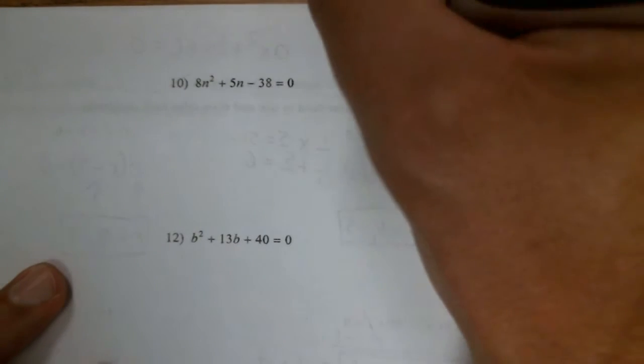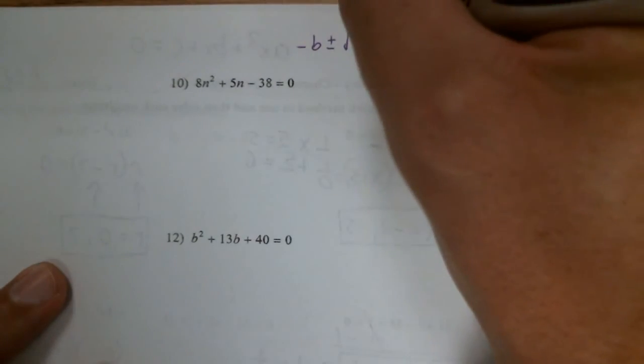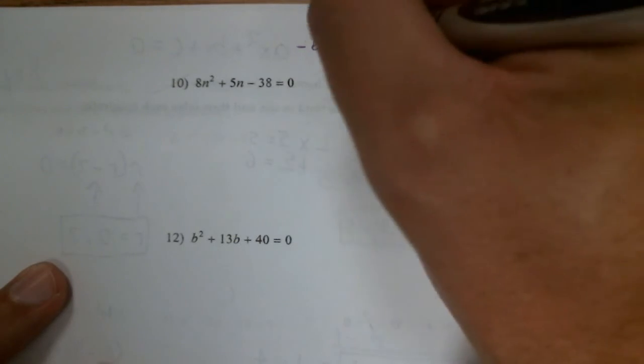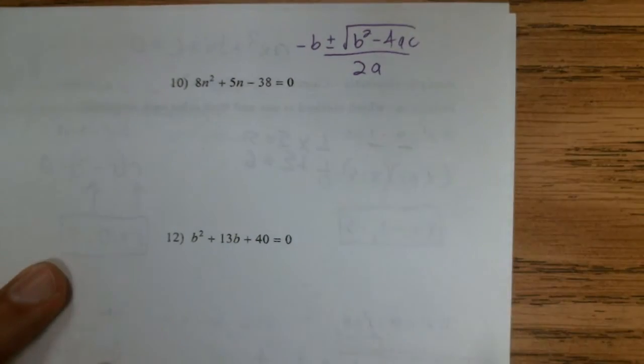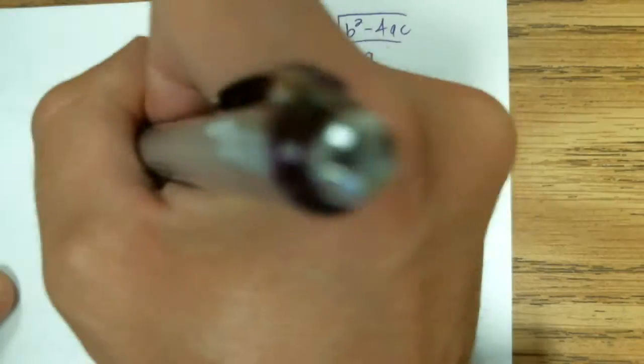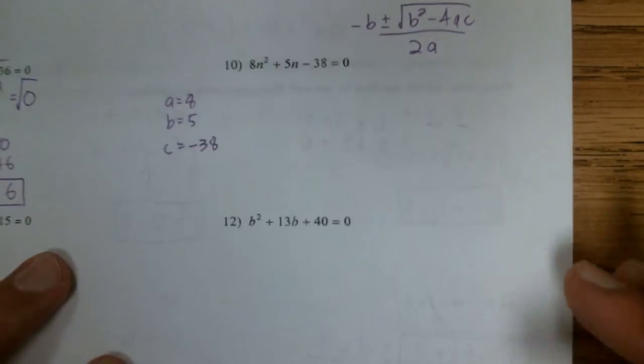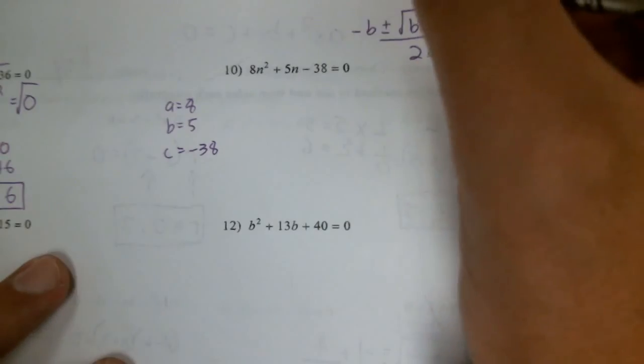All right, so the quadratic formula is negative b plus or minus the square root of b squared minus 4ac all over 2a. I know y'all can't get that out of your head. Come out here to the side. My a is 8, my b is 5, my c is negative 38, and I'm simply going to plug these into my equation.